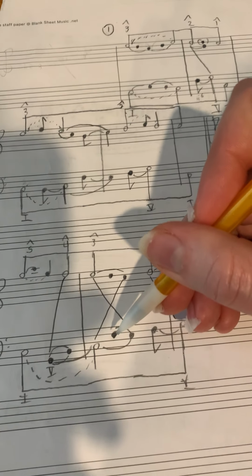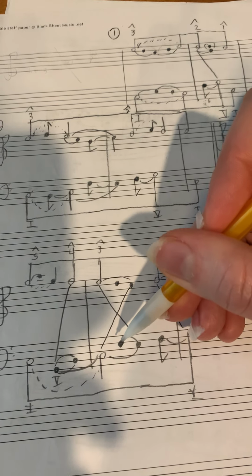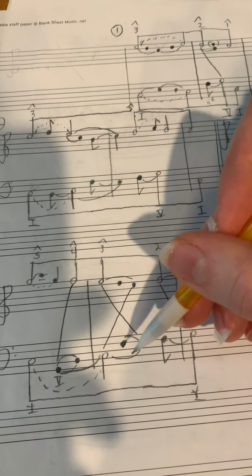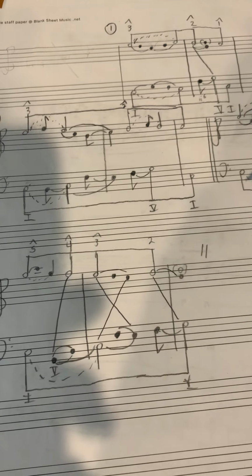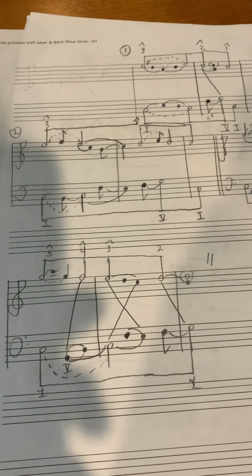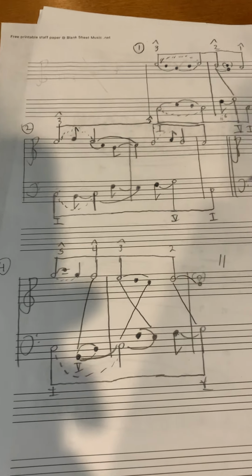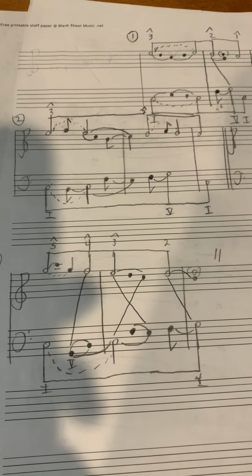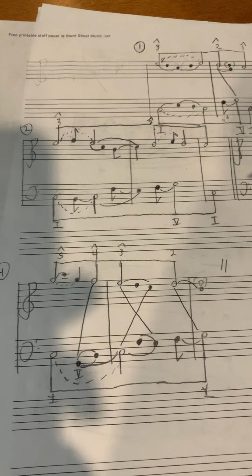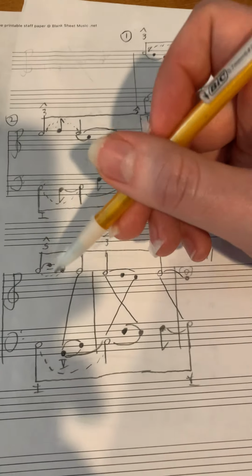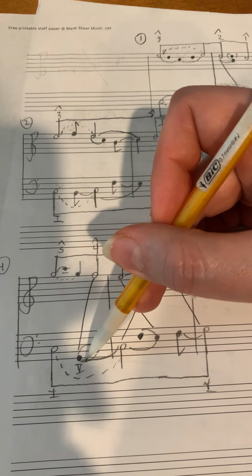If I wanted to, by the way, I could have also put a flag on this neighbor note, but really this gets the idea across. You can be pretty loose. In all honesty, if you look at actual Schenker analyses, there's not a lot of consistency. There are some things that are consistent, but there's a lot of flexibility.